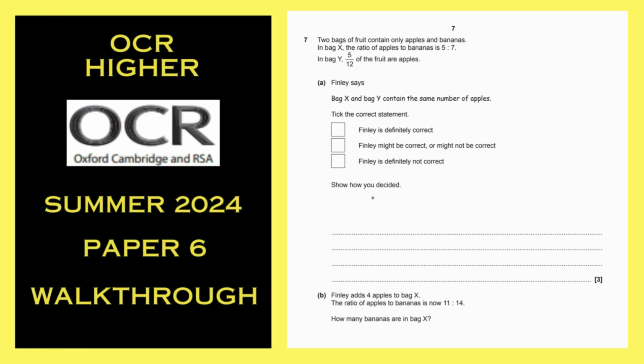Show how you decided. Something like bag X could be 10 to 14, as in you double them both. There could be 10 apples, 7 bananas, and that simplifies to 5 to 7. It could be 500 to 700, but you give some examples. Okay, the fact is bag X could be 10 to 14. I'd write something else saying each of them are just given in their simplest form.